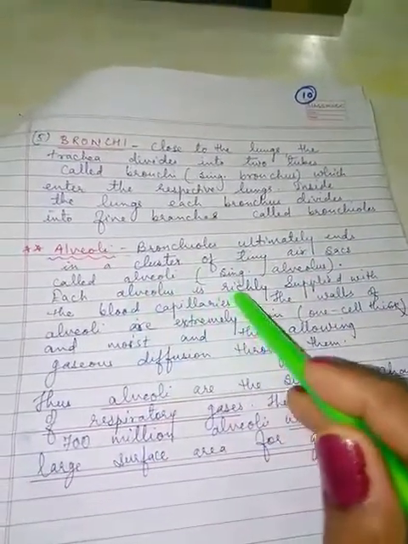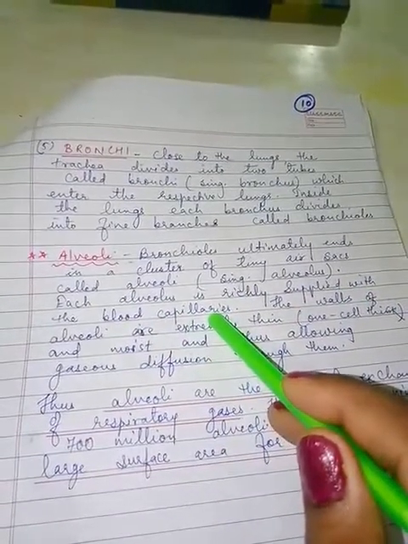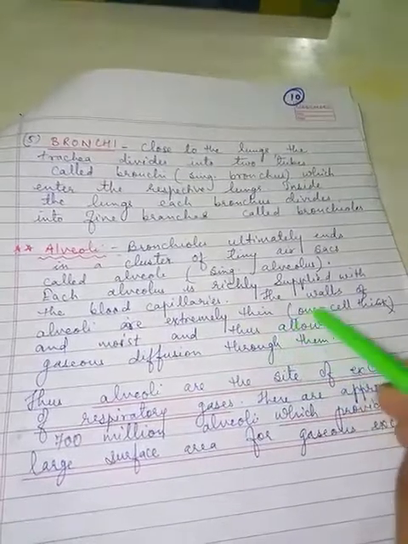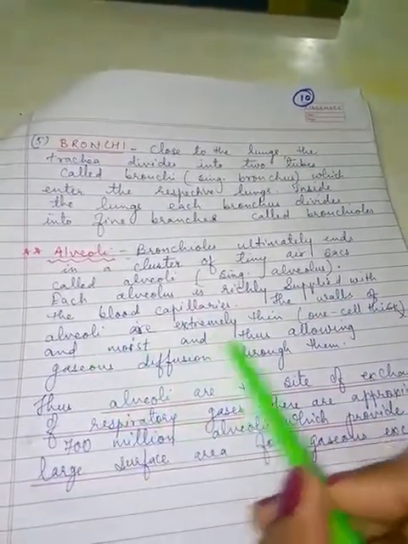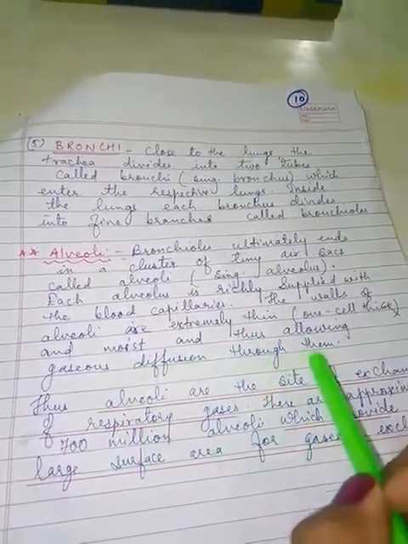Each alveolus is richly supplied with blood capillaries. The walls of alveoli are extremely thin, that is one cell thick, and moist, and thus allow gaseous diffusion through them.